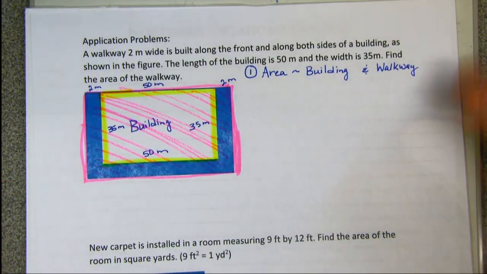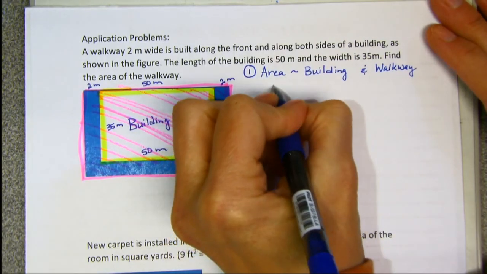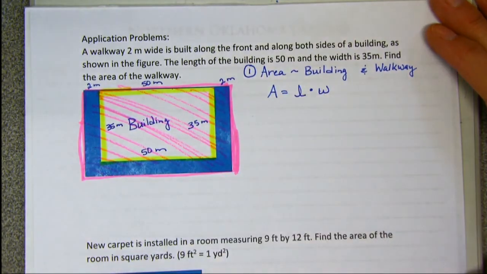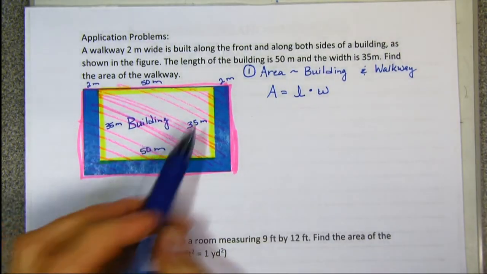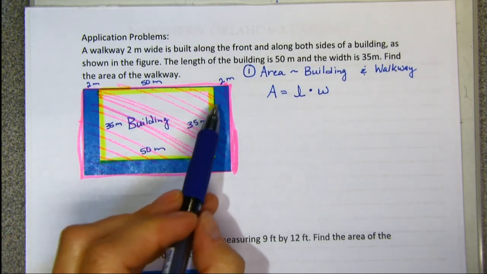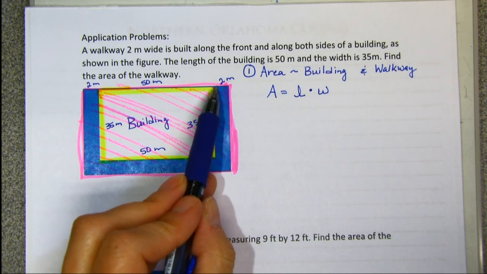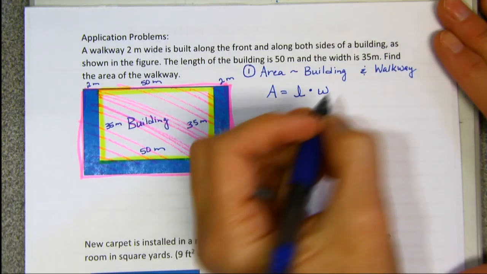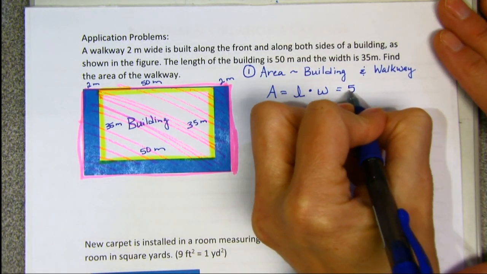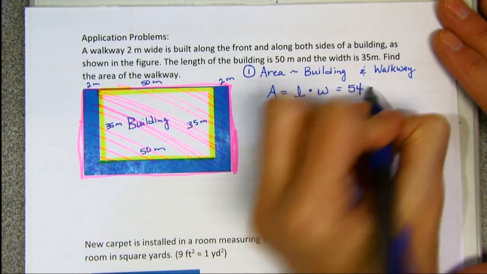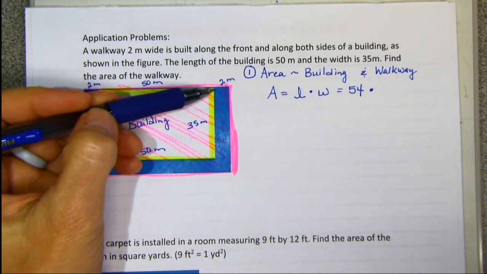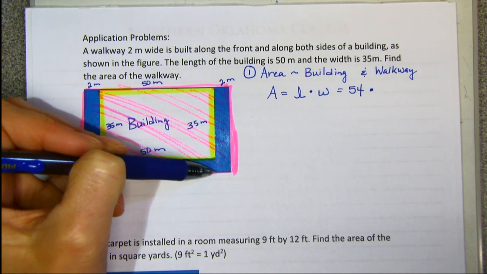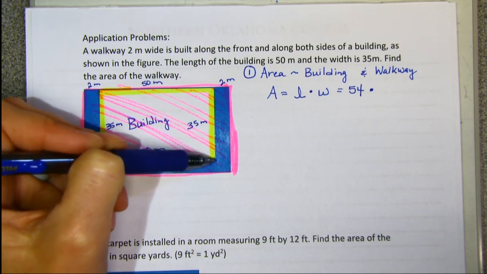Okay, so that area would be length times width. Now this was where you need to be careful, because if I'm doing everything in pink, the length is the 2 plus the 50 plus the 2. So the length is 54. The width is this 35, and then we know from here to here the walkway is 2 meters.